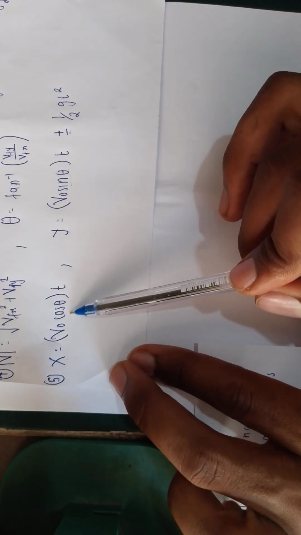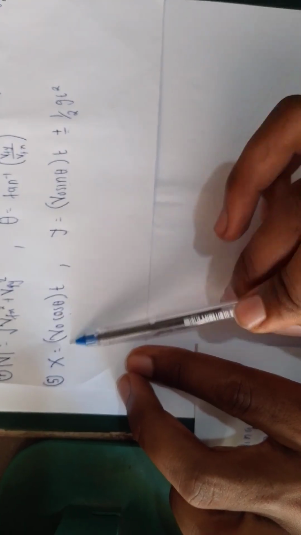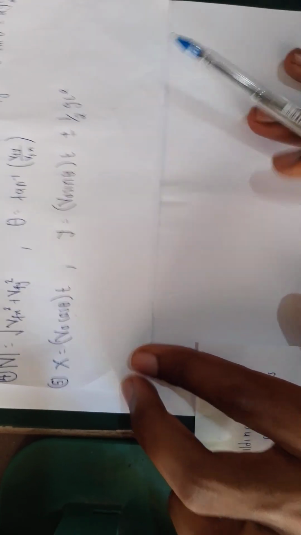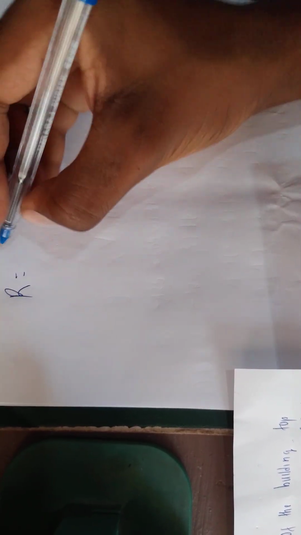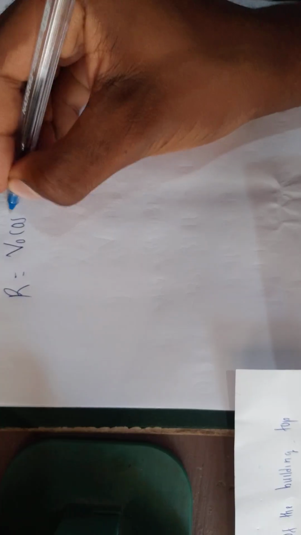Okay, and then how do you calculate the range? So how do you calculate the range? The range, we said it's distance traveled in the x-axis. So you go back to this formula which is here, this one, distance traveled in the x. So to calculate the range, you say the range is equals to V0 cos theta multiplied by the time of flight.